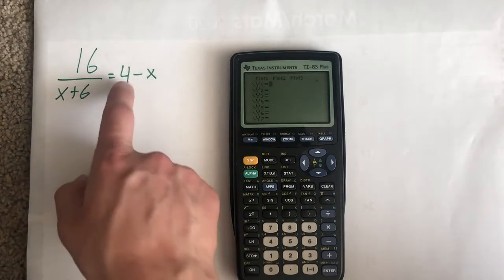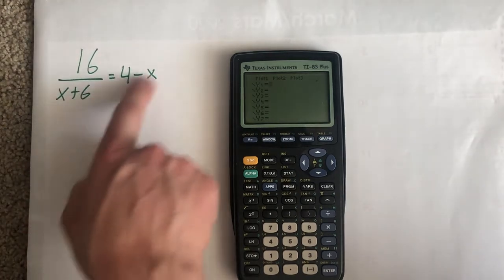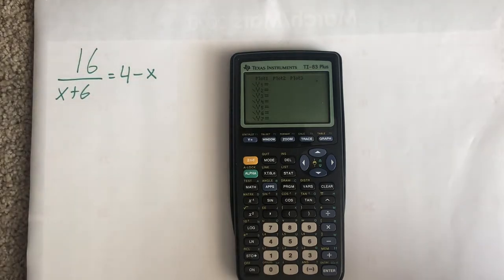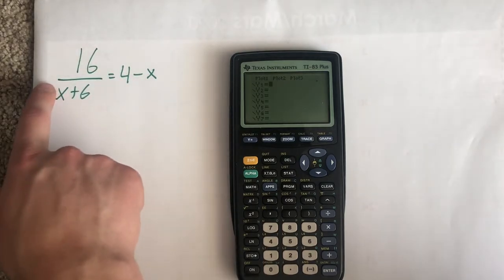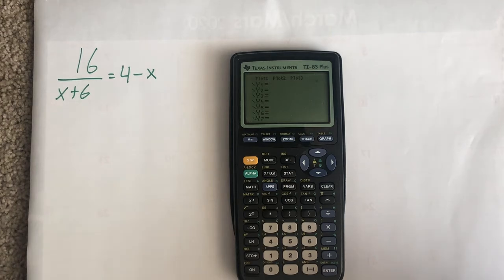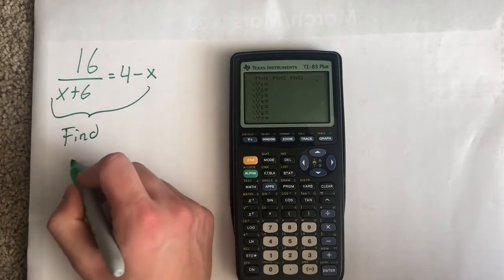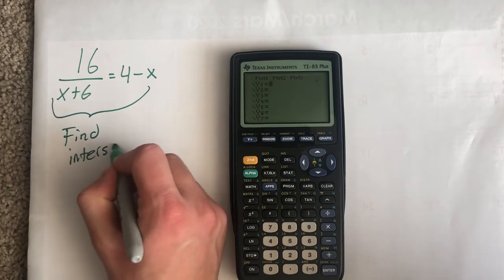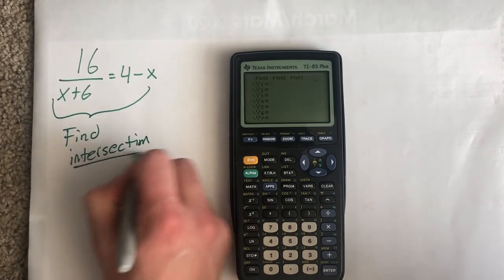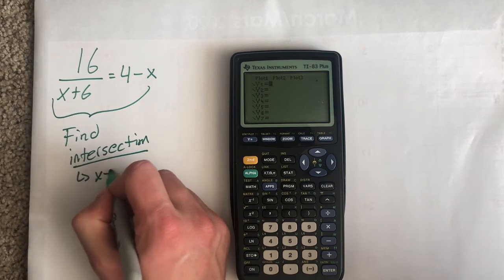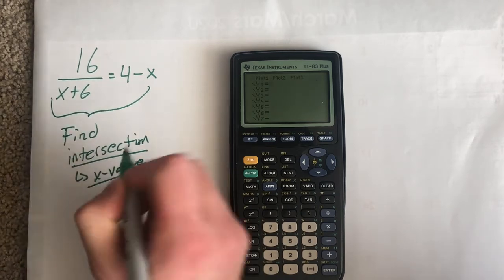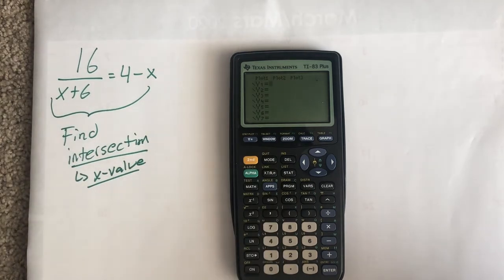What we're really trying to do is figure out what x values make these two things equal. In that case, we're trying to figure out the intersection point of these two. So find intersection. And what we care about that intersection point is the x value, okay? Sometimes we worry about the y value, but realistically, all we really care about is what x value makes this true.